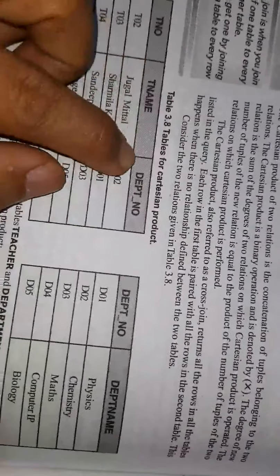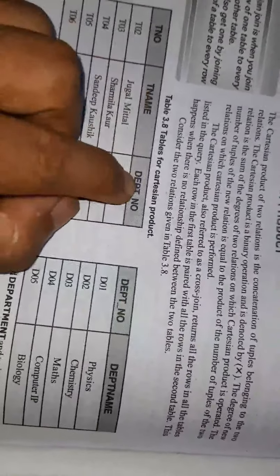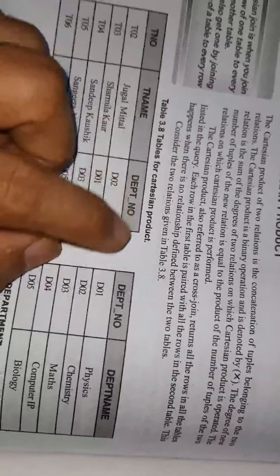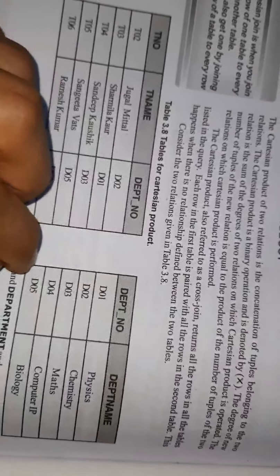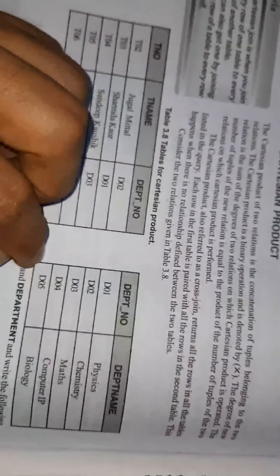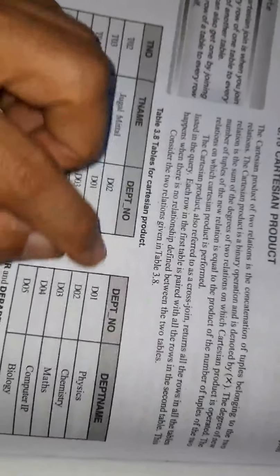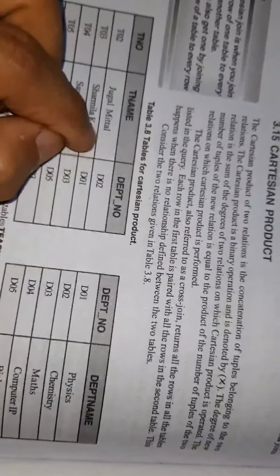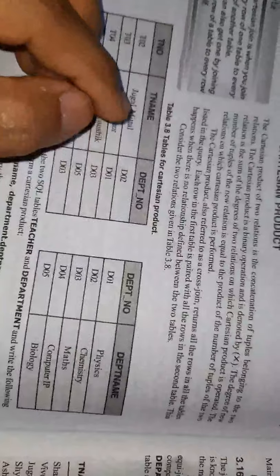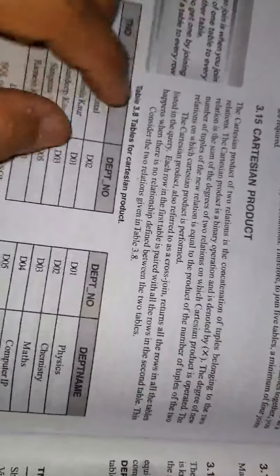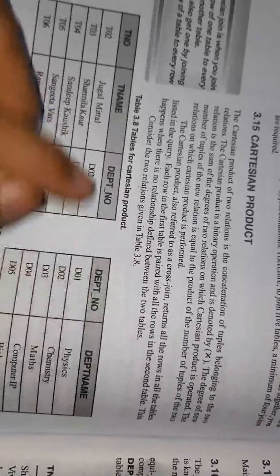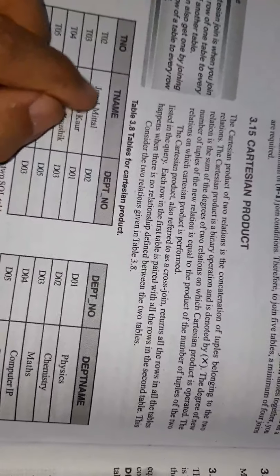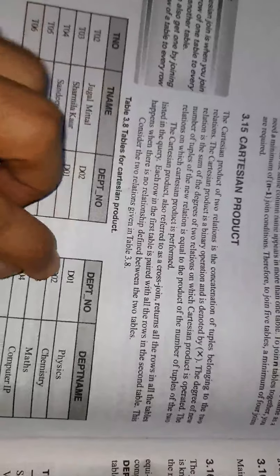The first row will be joined with this row, this row, this row, this row, this row. Similarly, the second row will be joined with this row, this row, this row, this row. So every row will be joined with all the rows of the second table. Right. So at the end you will have, suppose, Jugal Mittal D02, D01 physics, like that. Sharmila Kaur, Jugal Mittal D02, D02 chemistry.